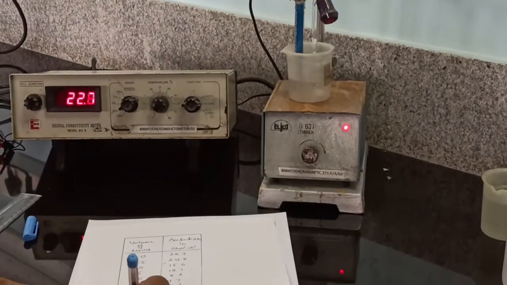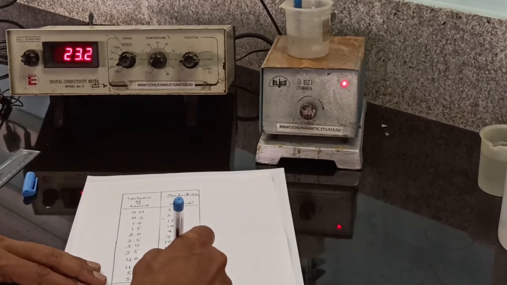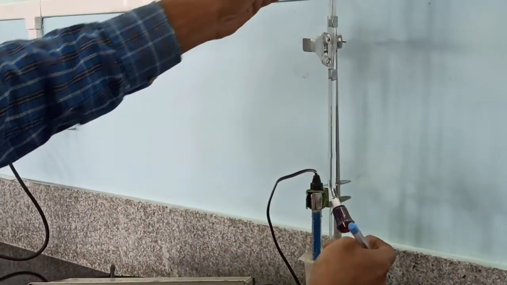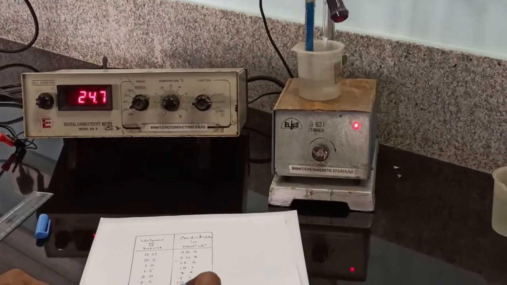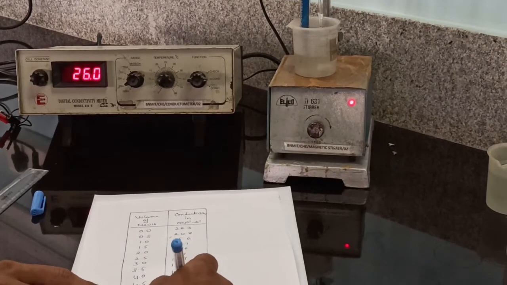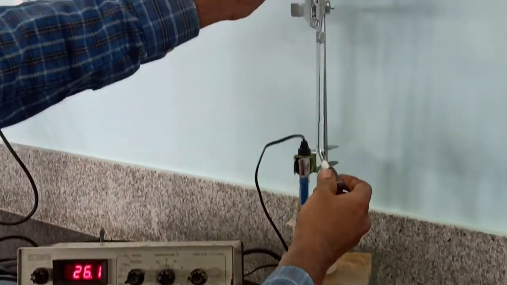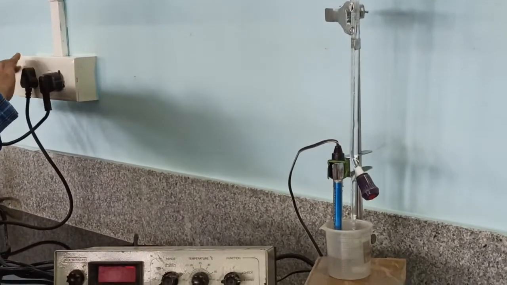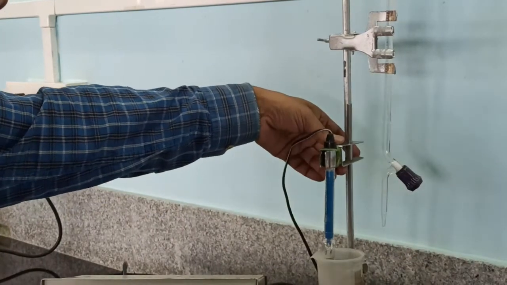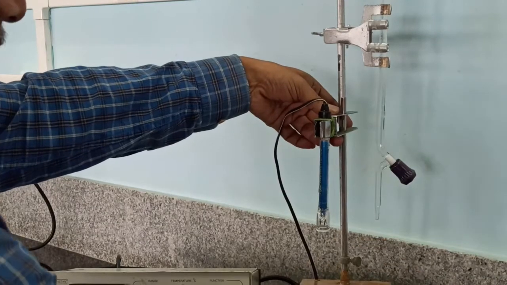At 5.5, the conductivity is 23.2. At 6, conductivity is 26.0. Now stop the titration. Switch off the instruments. Wash the cell and keep the cell in distilled water.